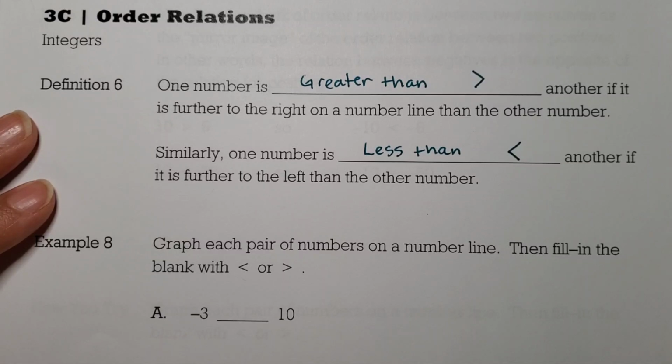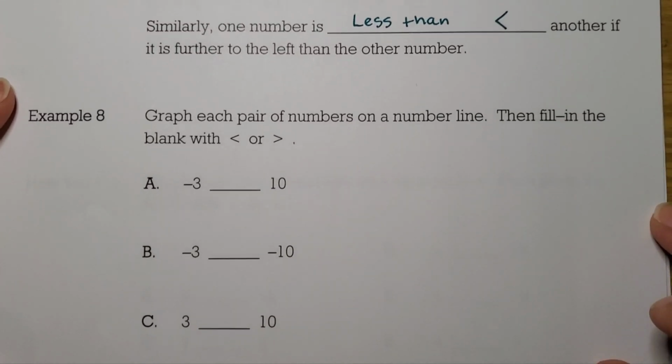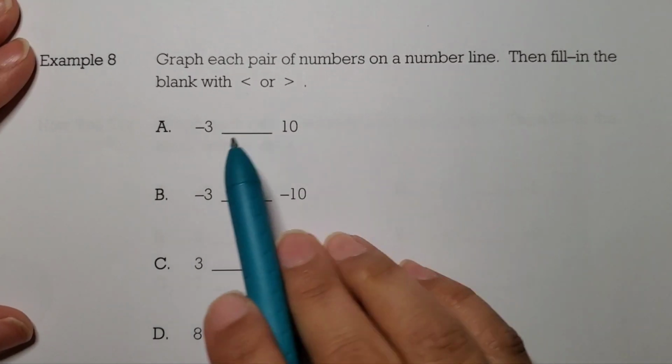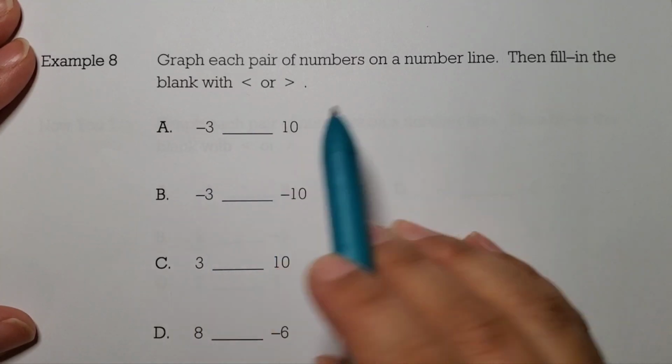So that's why we're going to indicate with this direction as well, going either to the right or to the left. So for this example, to help us out, we're going to graph each pair of numbers on a number line and then decide whether we should use the less than or greater than symbol. So let's start out with -3 and 10.